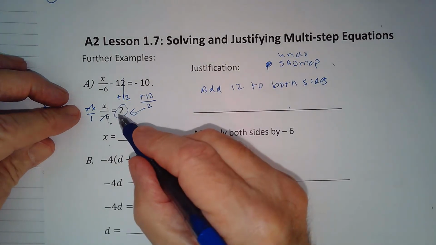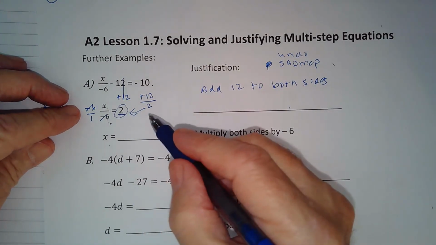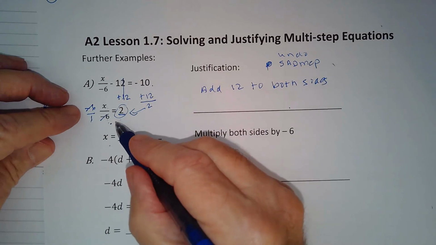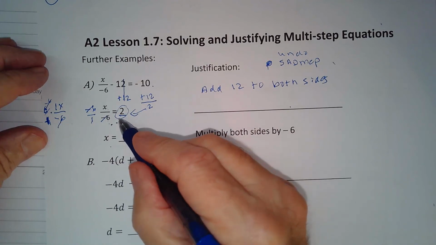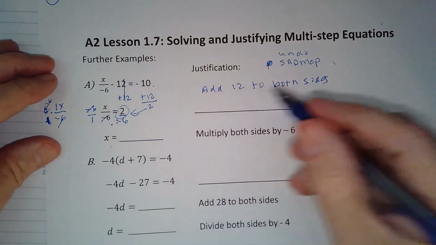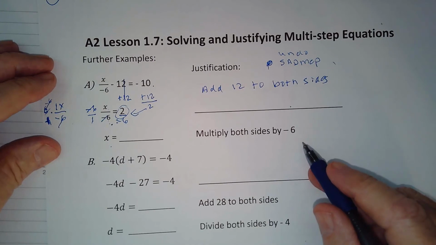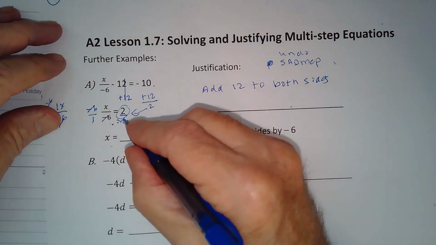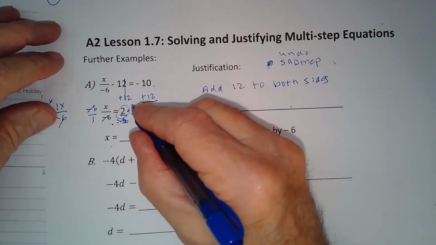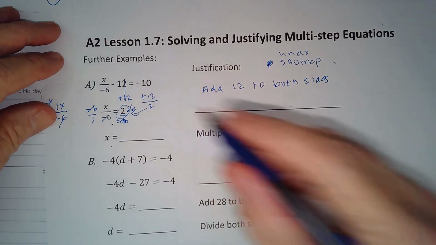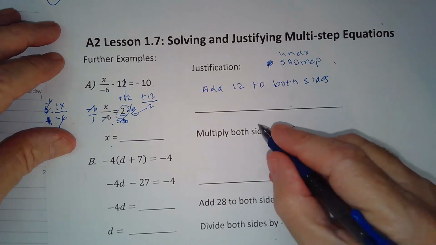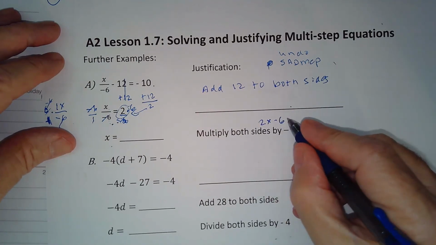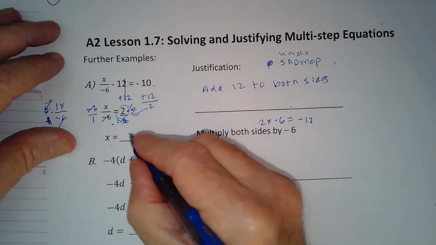And then on the other side, you're also multiplying by negative 6. I'm sorry, not divide, multiply. We're multiplying here. So you're going to multiply times negative 6. So if I multiply 2 times negative 6, 2 times negative 6 equals negative 12. So this is x equals negative 12.